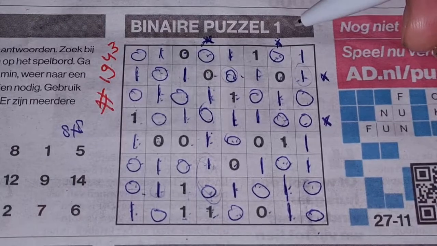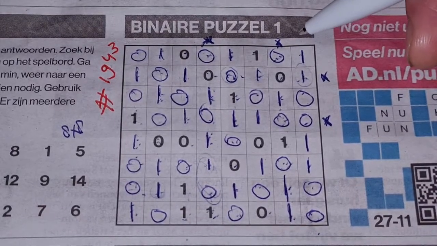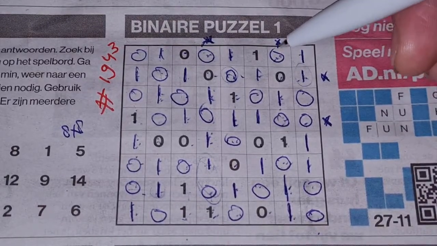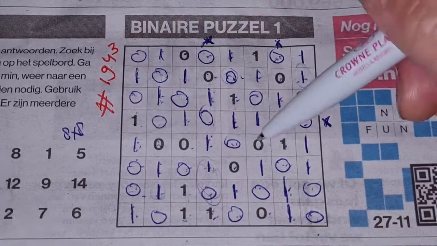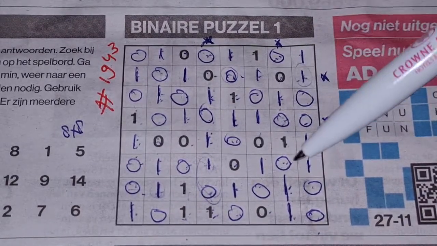All right. Great Sudoku. I like this one. Do you think so? Thumbs up. Otherwise, thumbs down.